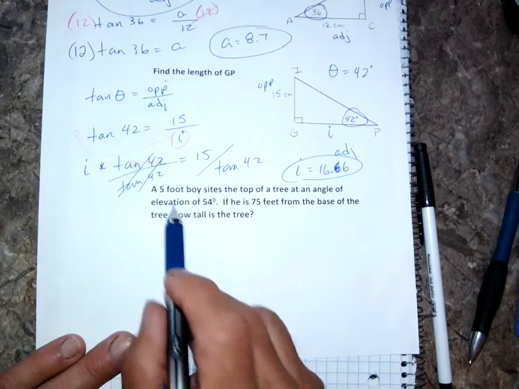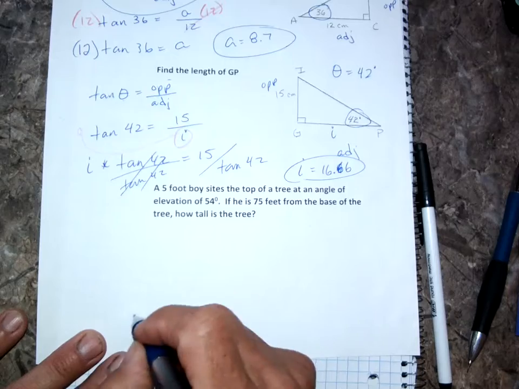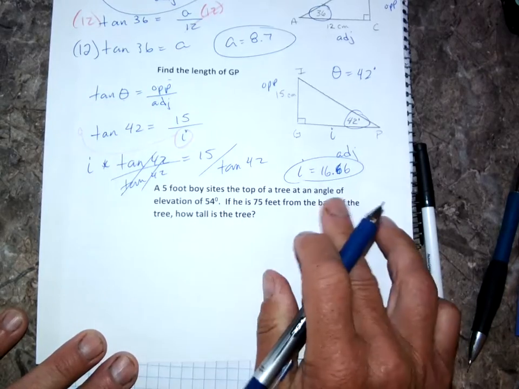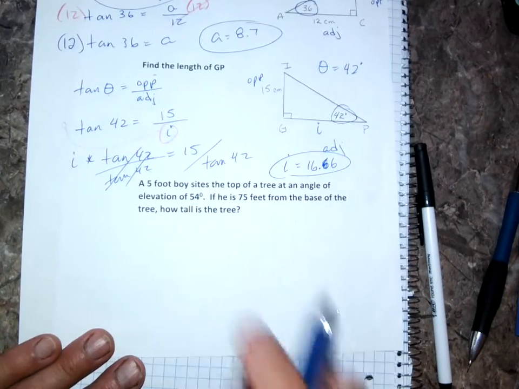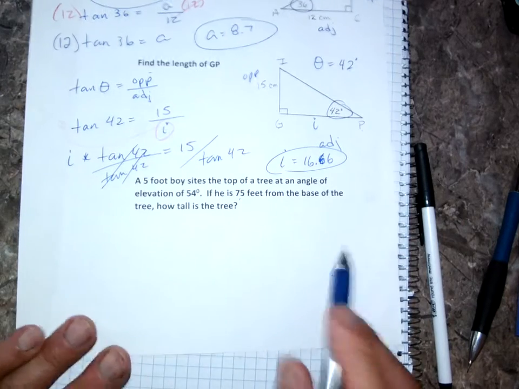Okay, so we got a 5-foot boy. I don't know, maybe Mr. Davies, 5 foot. He's not very tall. He sights the top of a tree at an angle of elevation of 54 degrees. If he is 75 feet from the base of the tree, how tall is the tree? So let's draw a picture.